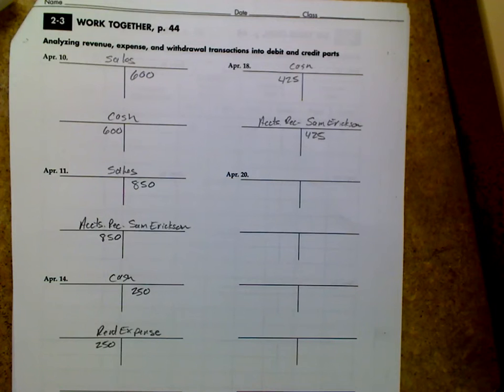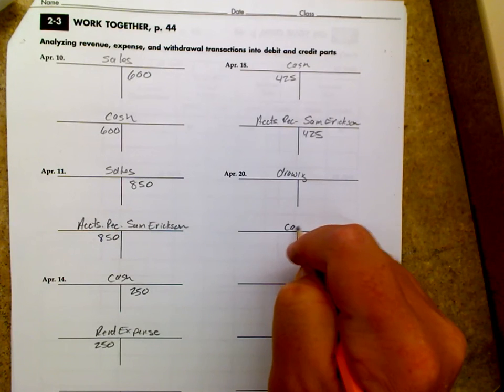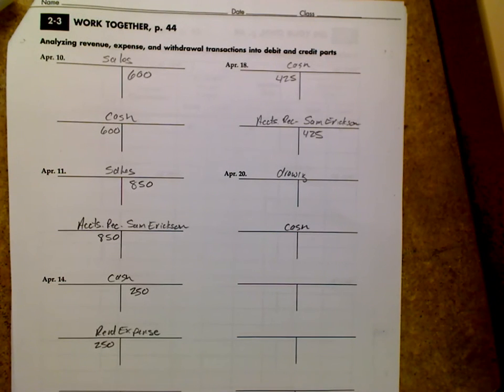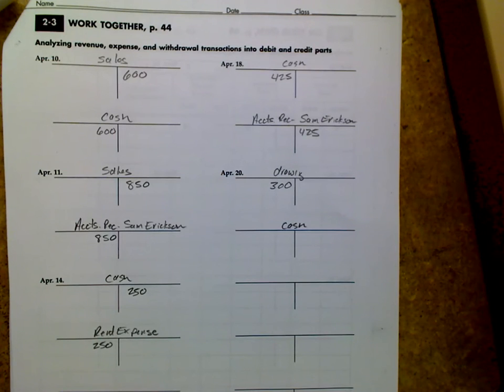And then the 20th, paid cash to owner for personal use for $300. What are my two accounts? Drawing. Cash. Drawing's an owner's equity account. Is it a helping or a hurting? Hurting. So that means it has a normal debit balance side. That's our increase side. And we're obviously increasing the amount of money that we're taking out. So that's $300 there. Cash. Are we gaining or losing cash? We are losing. We lose cash on the credit side.